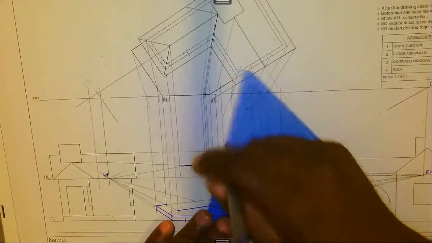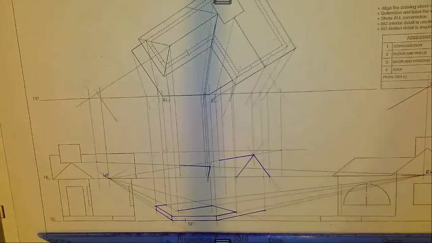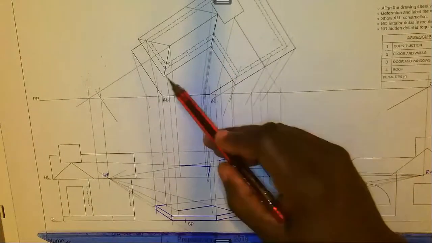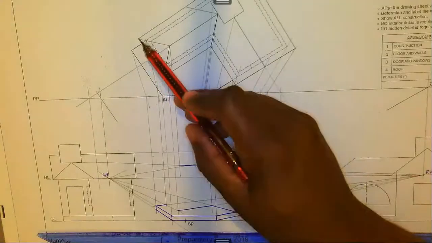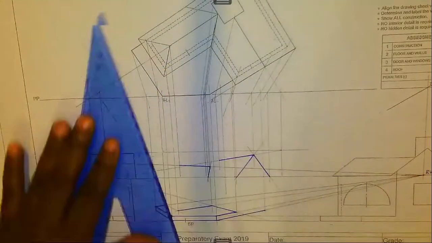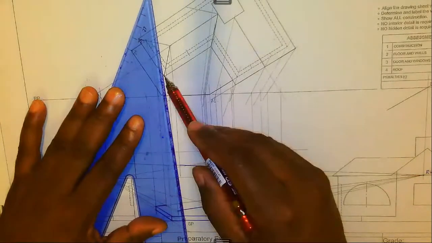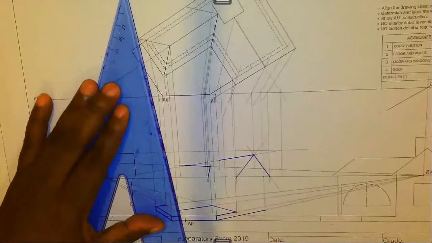Like that. Right. So if we project this point to the left vanishing point, we can also get to this point and that point because they are in line. I'll do this.